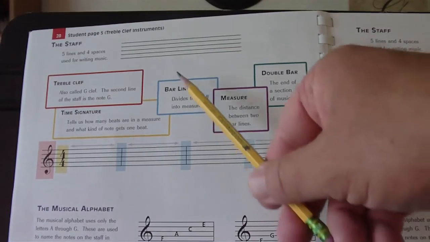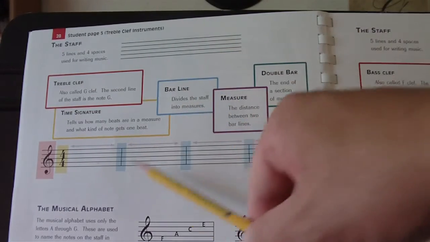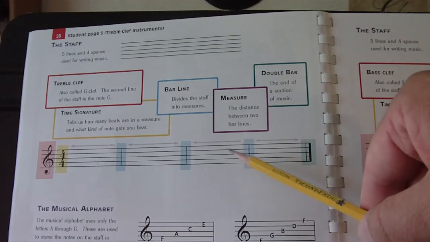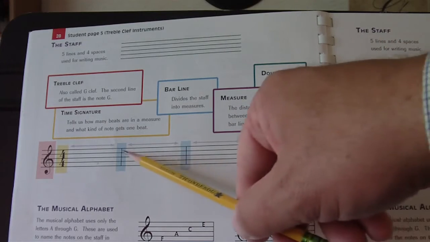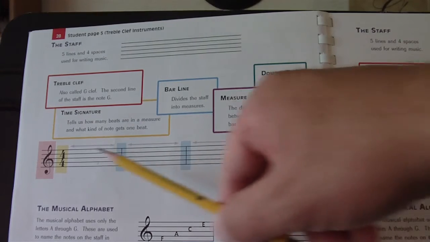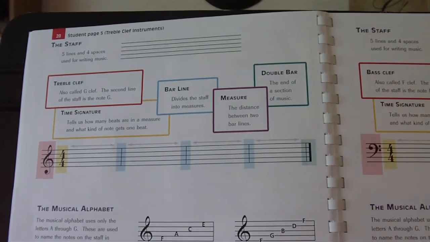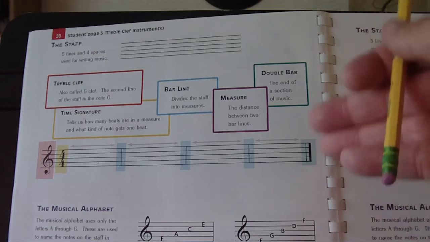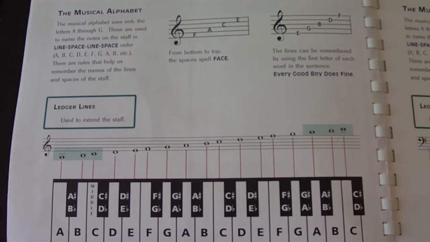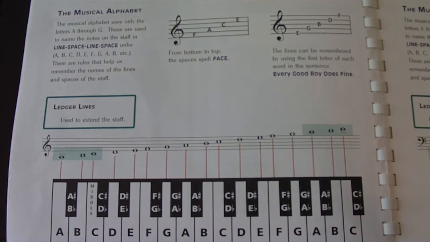Then we've got this blue box, which talks about bar lines. It says these are bar lines, and they're dividing the staff into measures. A measure is the distance between 2 bar lines. So that's 1, 2, 3, 4 measures. And then at the end we have a double bar, and that's the end of a section of music, or the end of the piece. Typically, the end of the very piece will have a thick bar, and the end of a section will have just 2 single bars.